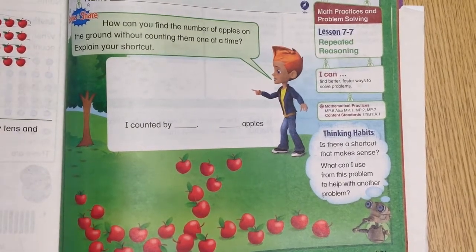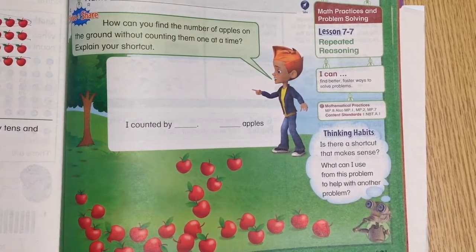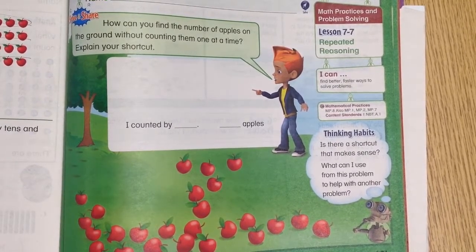All right, today we're working on lesson 7-7, which starts on page 431 in the math book. This is using some of what we've been practicing to solve some problems. On page 431, it says, how can you find the number of apples on the ground without counting them one at a time? Explain your shortcut.